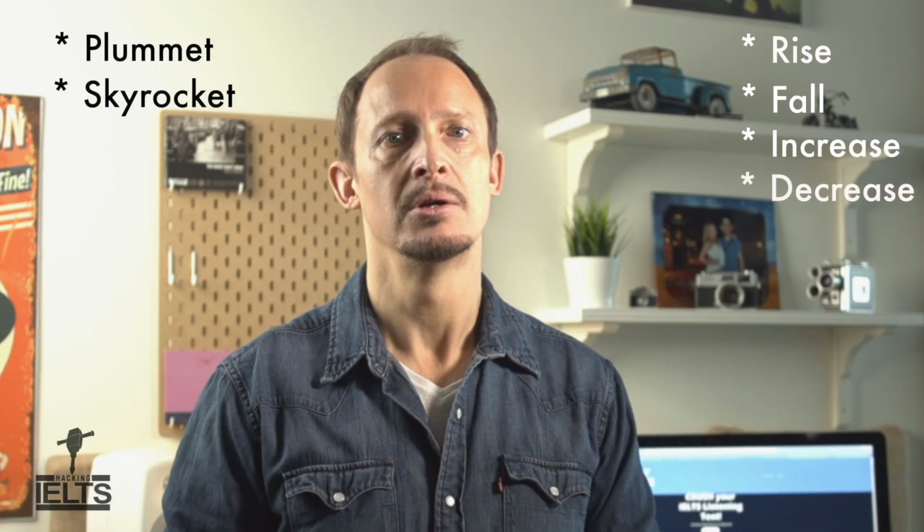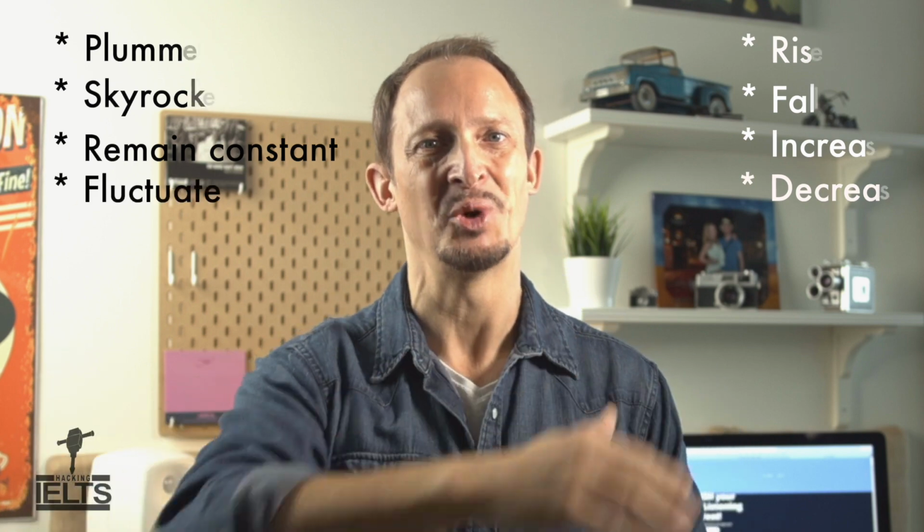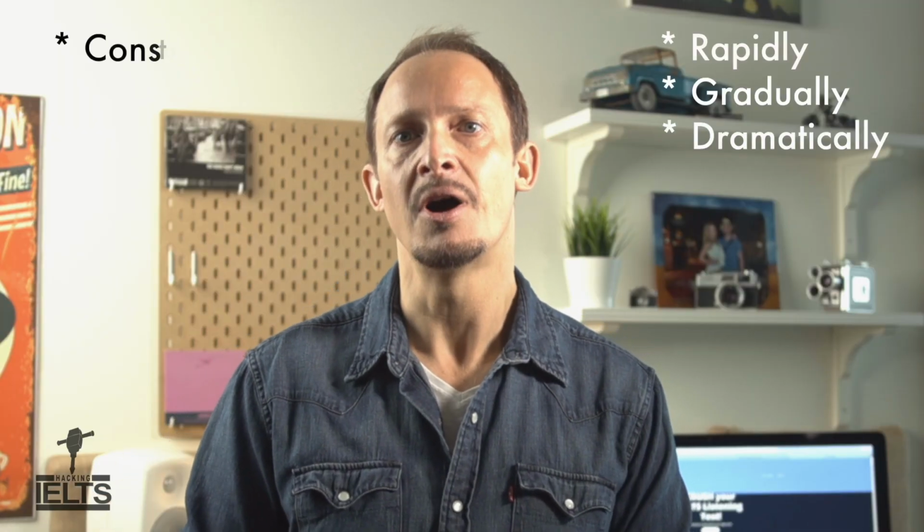We need to use verbs that reflect the action of the diagram as well. For instance, if we have a line graph or a bar chart, we could employ verbs such as rise, fall, increase, decrease, plummet, skyrocket, remain constant, or fluctuate. Need some adverbs? Try practicing with some of these: rapidly, gradually, dramatically, constantly, or sharply. This is just the tip of the iceberg, just getting you started, and hopefully motivates you to dig into finding more information about Task 1 writing.